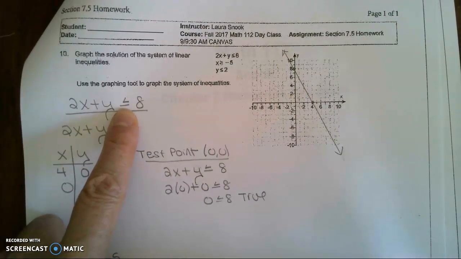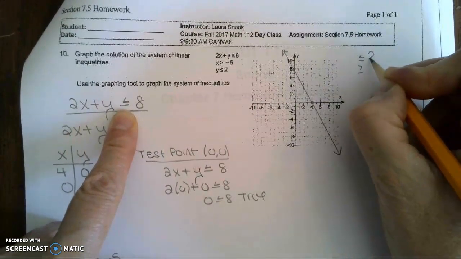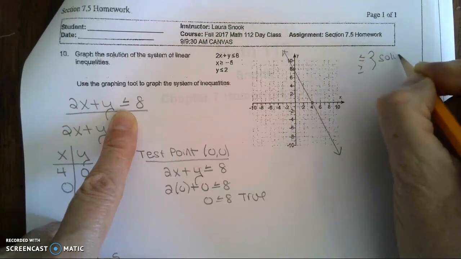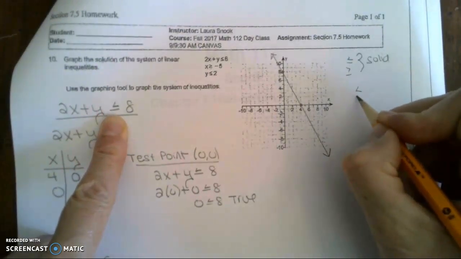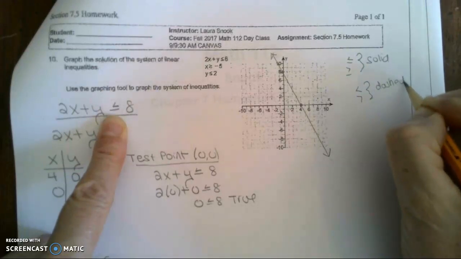So just remember, if it's less than or equal to, greater than or equal to, you do a solid line. If it's less than or greater than, you do a dashed line, like they mentioned in the PowerPoint.